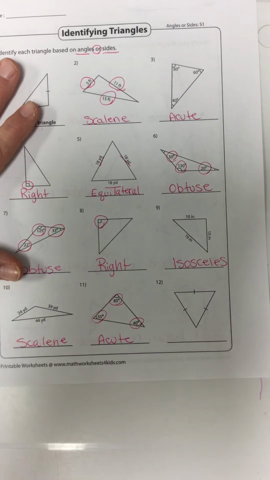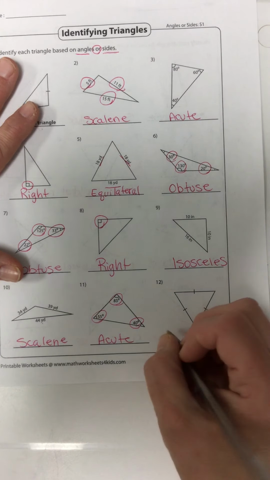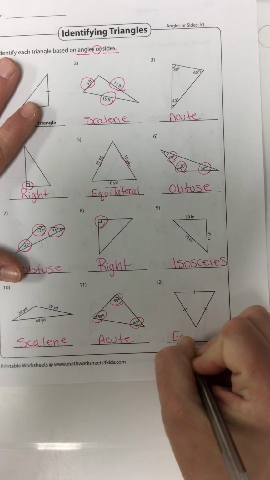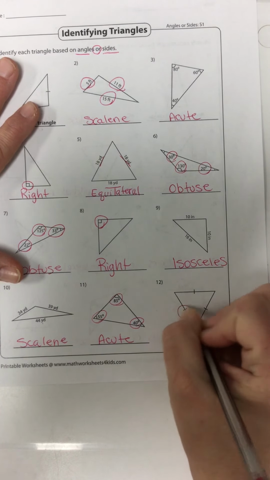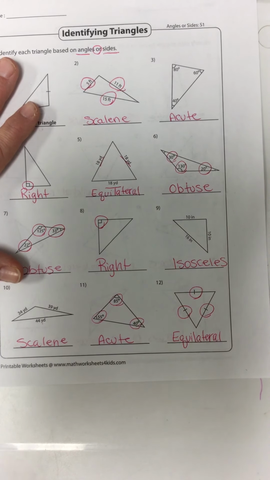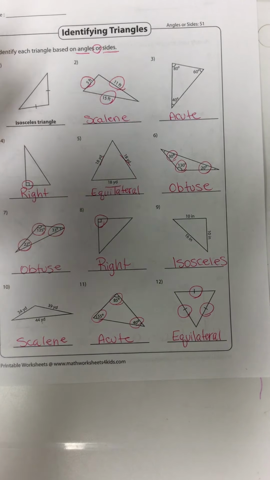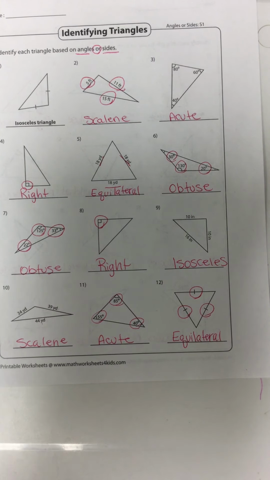Number 12. Is equilateral. They gave you 3 markings to indicate that all 3 sides are the same. Okay, I hope that helps. Later on, I will send some notes about, or a video probably, on classifying quadrilaterals, and we'll talk a little bit more about that tomorrow.